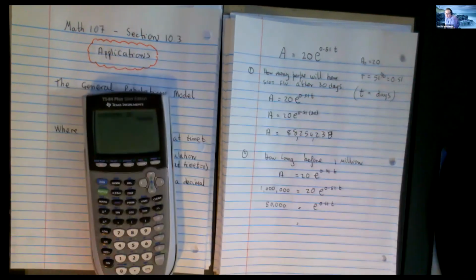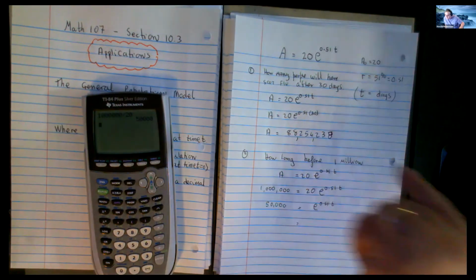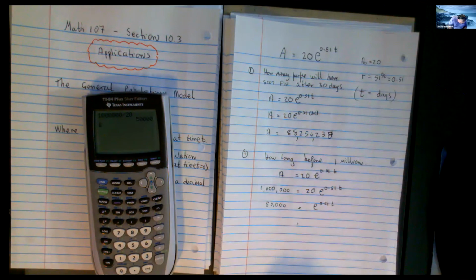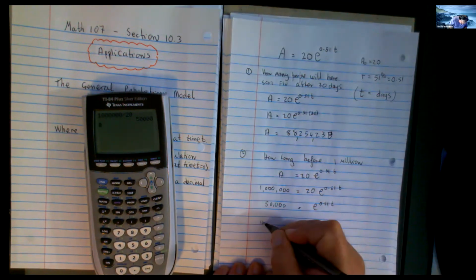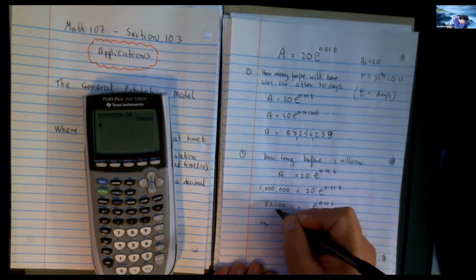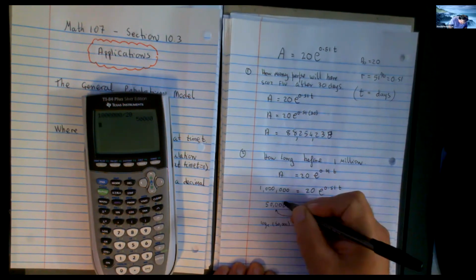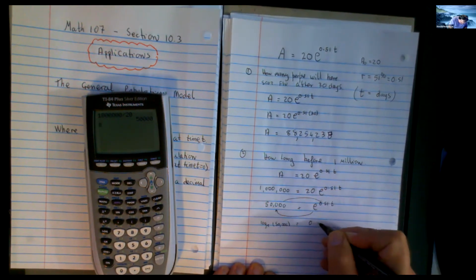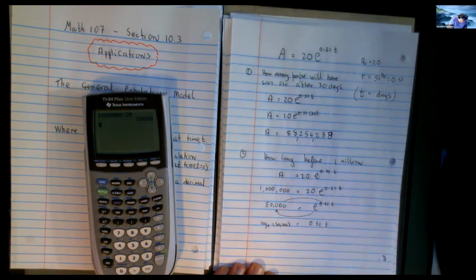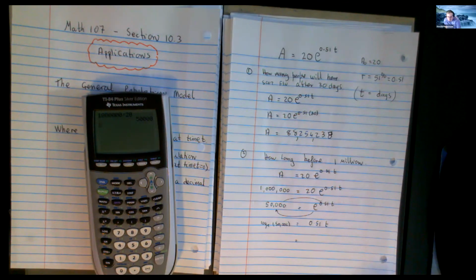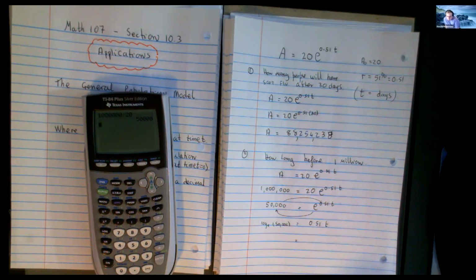Once I do that, we'll do the little circle of life thing. Wasn't that the next step? So log to the base e of 50,000 equals the power. What shall I do to both sides now? Turn it into the natural log.